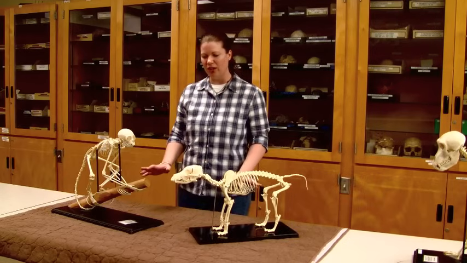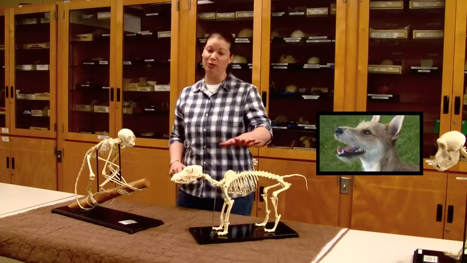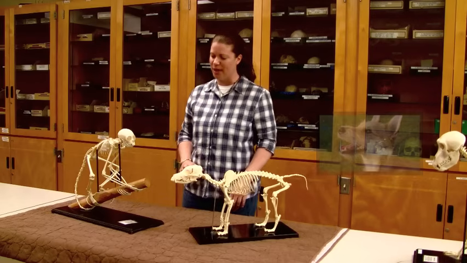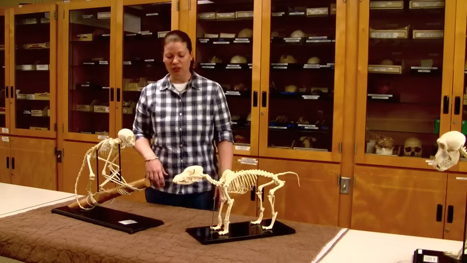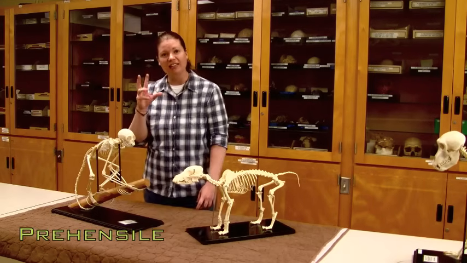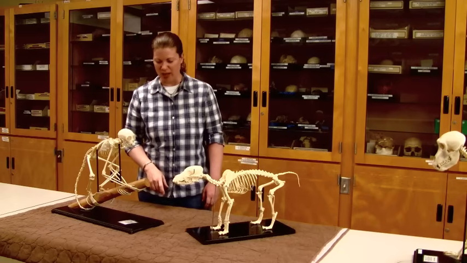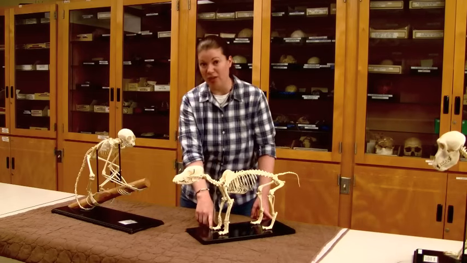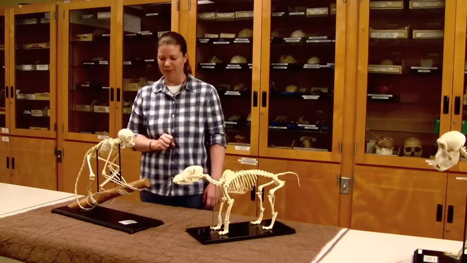So the first thing we're going to look at here is to compare a monkey, which is of course a primate, to a dog, which is a mammal, but obviously not a primate. What sort of differences can we see between their skeletons? The first important thing that you'll notice is that primates have prehensile hands, which means they can grasp and hold on to things just like this spider monkey is. The dog does not have prehensile hands, right? Dogs can't actually grasp things with their hands.